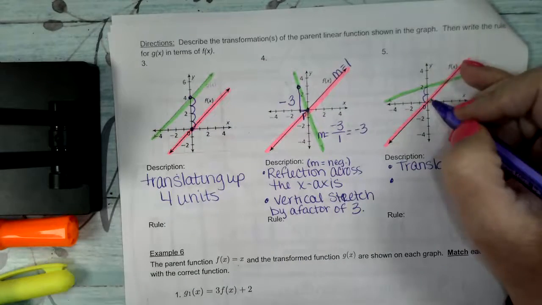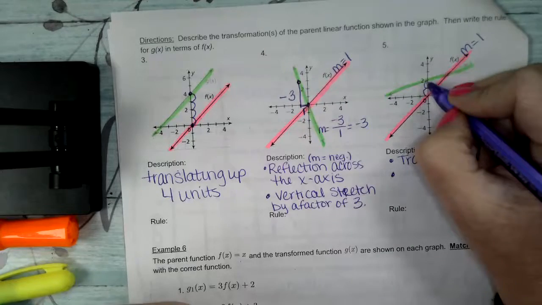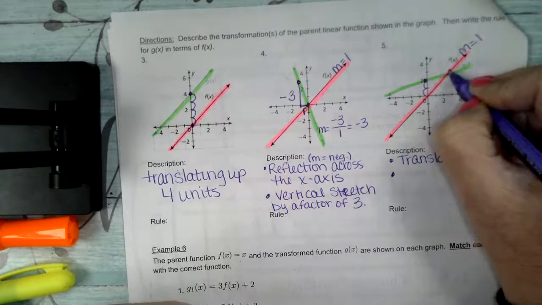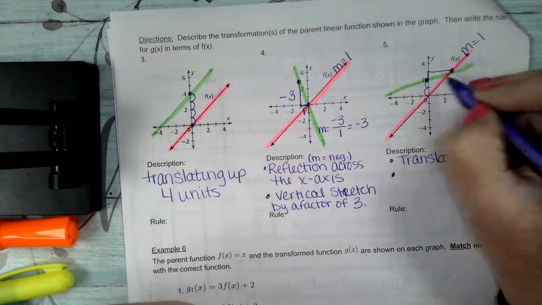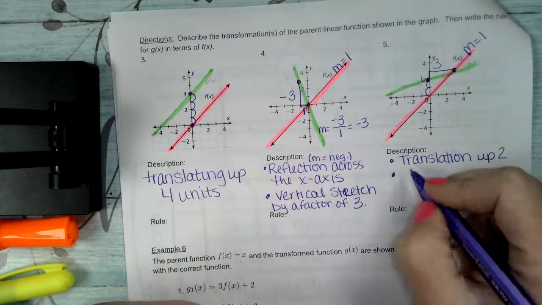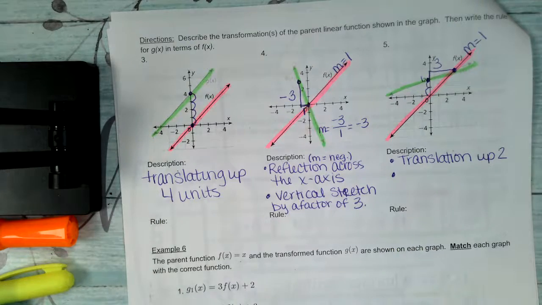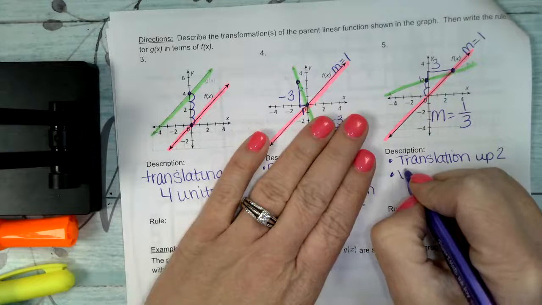I also see that it's not nearly as steep, so it's flattening out. That means the slope has changed. So I need to find the slope. I know the slope of the pink line is 1. When I find the slope of this line, I know that these 2 points cross perfectly. I'm going up 1 and then over 3. So I know, since it's a fraction, my slope is 1/3.